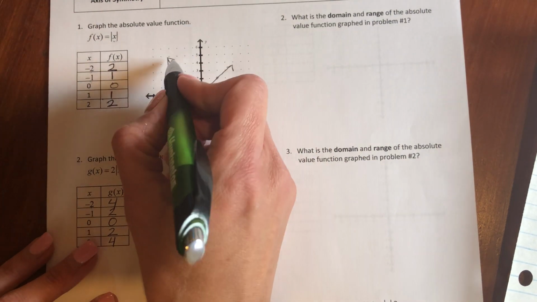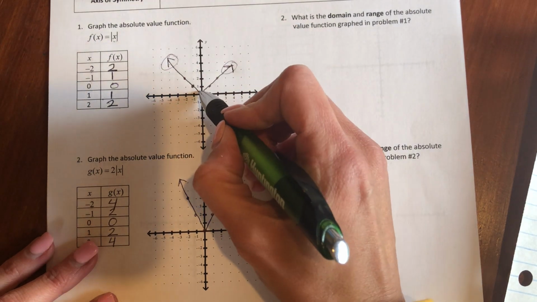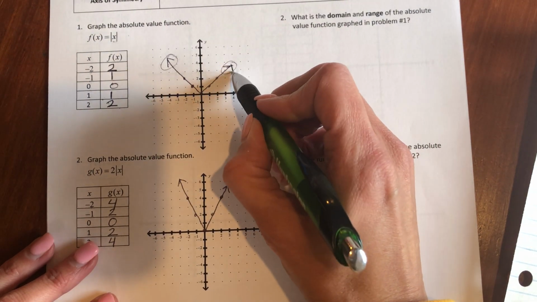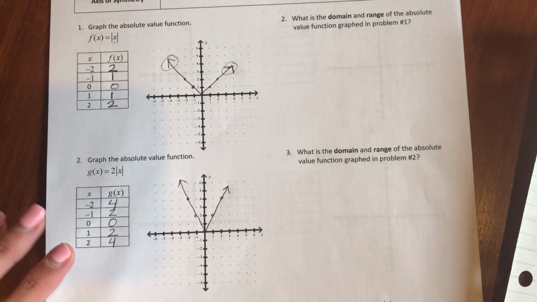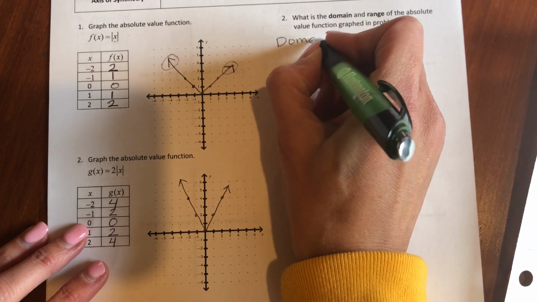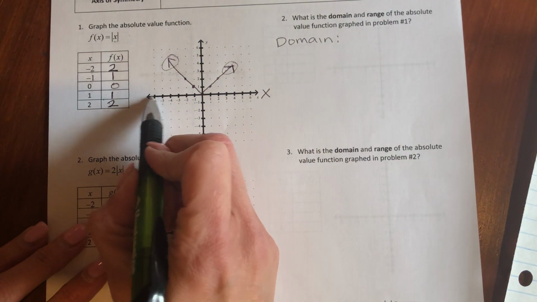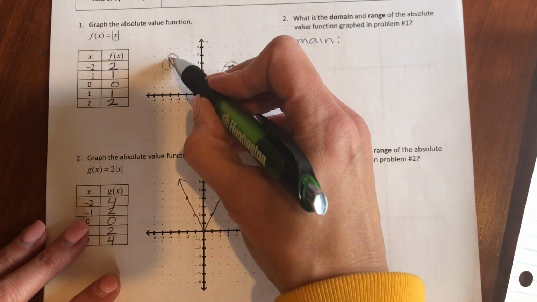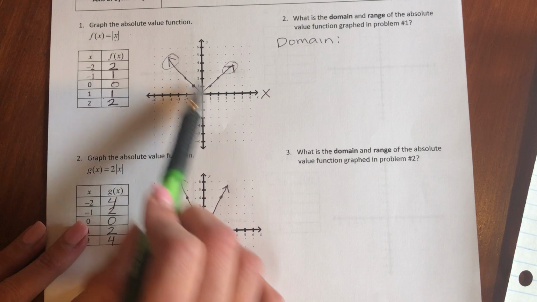So if you remember, these arrows here mean that the graph, or this part of the graph, is going to keep going on and on forever in this way. And then this arrow means it's going to keep going on and on forever that way. So I'm looking at my x values for domain. Here's your x-axis here. This is the x-axis. So these are my possible x values. Now the arrow is going on and on this way to the left. It's getting further and further to the left.